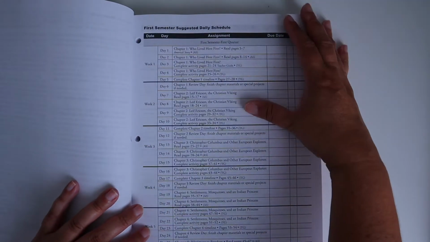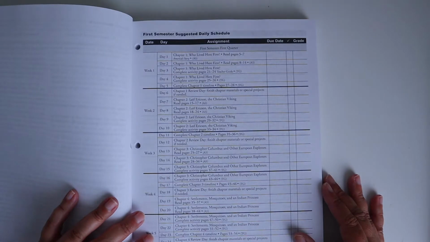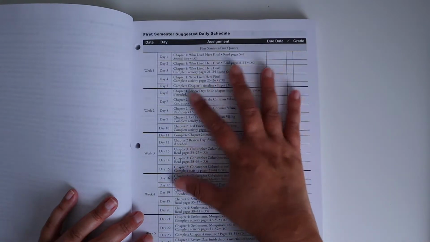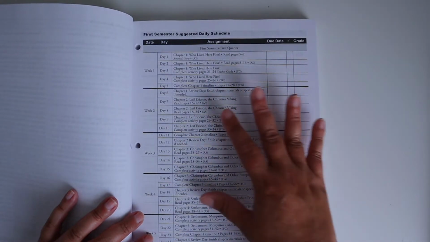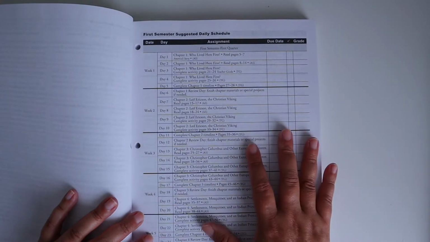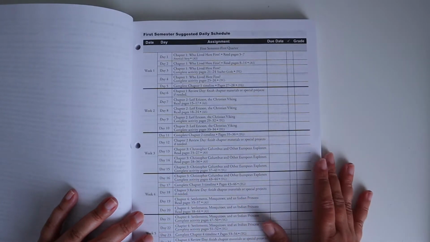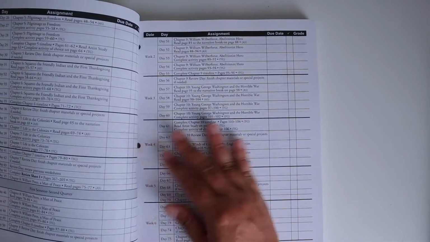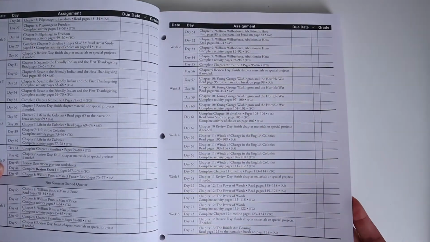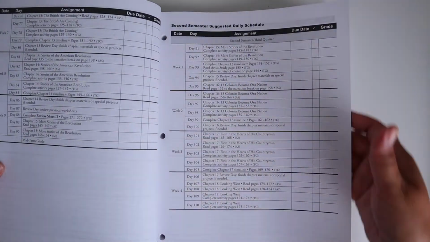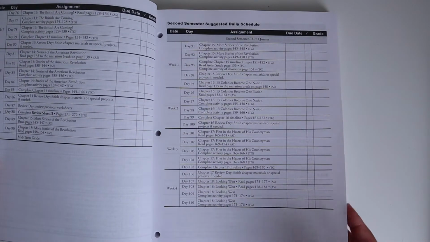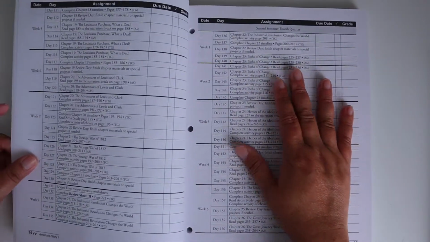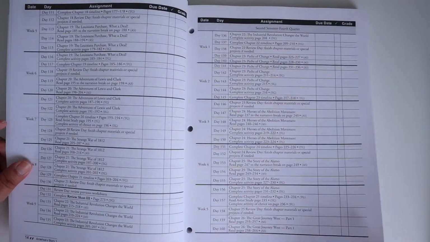And in here you can see the first semester suggested daily schedule, which I think is very important. If you're new with the program, obviously you want to look through this schedule. I will be looking through it when I am about to plan our new school year. And I think it's very important because we are new with this program, and I really do like the fact that it has already a schedule suggested for you. Second semester suggested daily schedule. I really appreciate that.